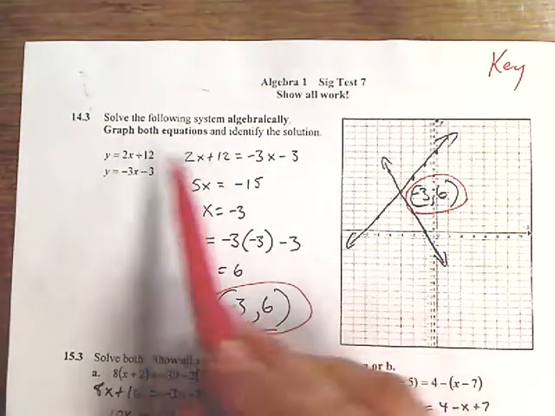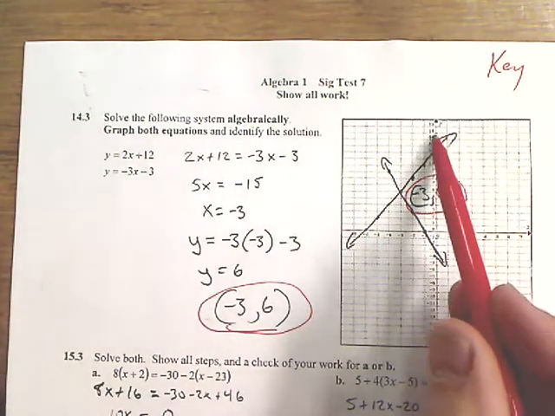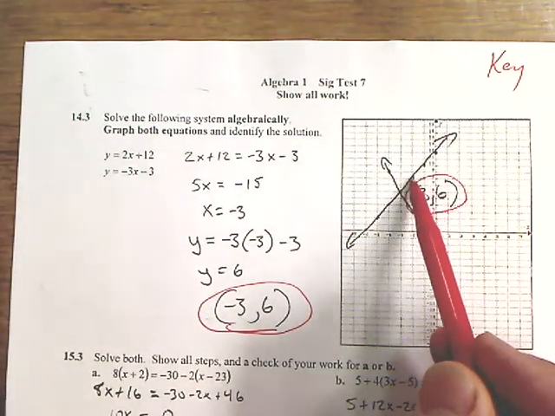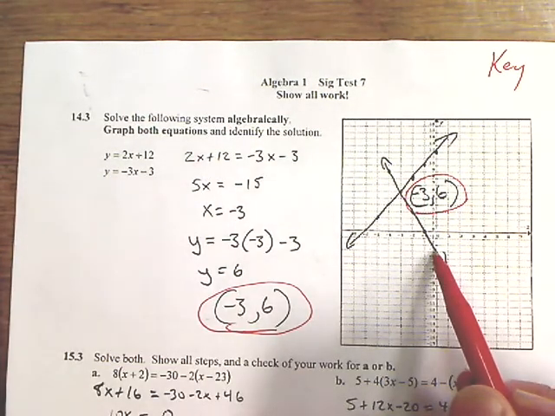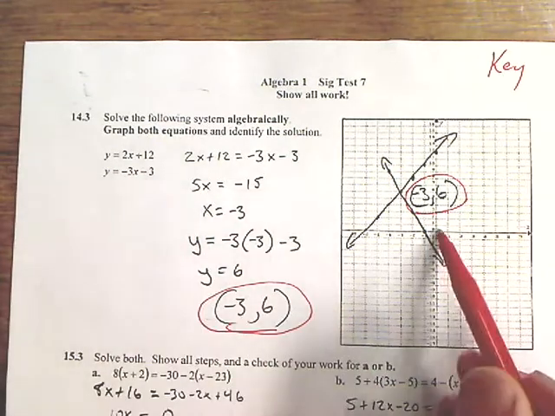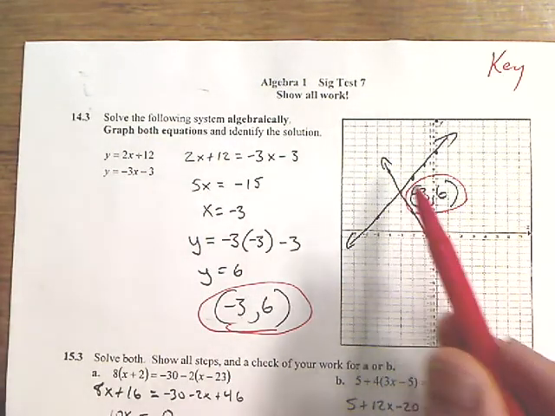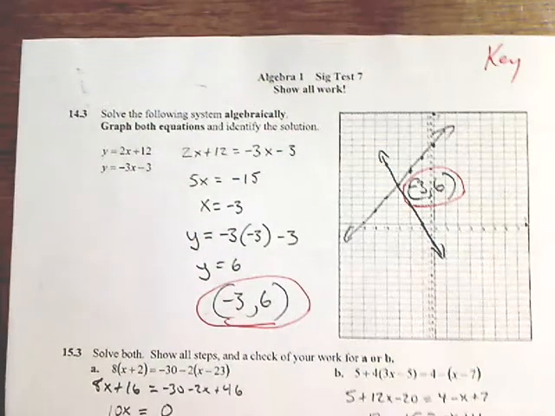Y-intercept's at 12. Slope is 2, so go up 2 over 1, or down 2, back 1, down 2, back 1, down 2, back 1. Negative 3 is the y-intercept for the other line. Slope is negative 3, so go up 3, back 1, up 3, back 1, up 3, back 1. And there they intersect, right where I thought they would.